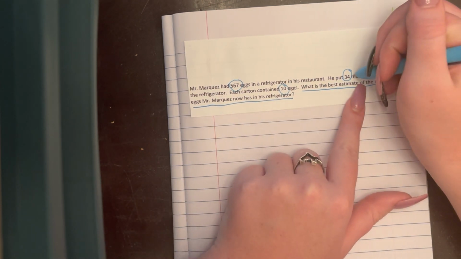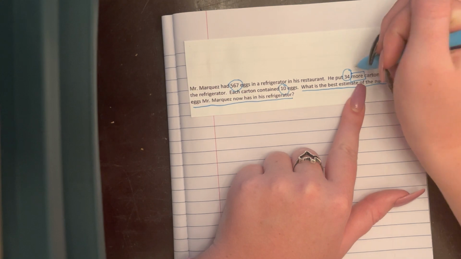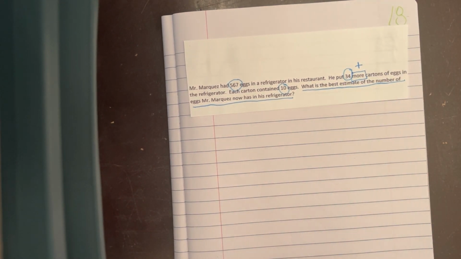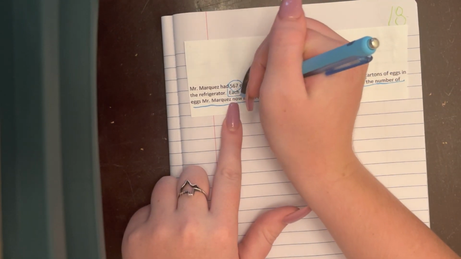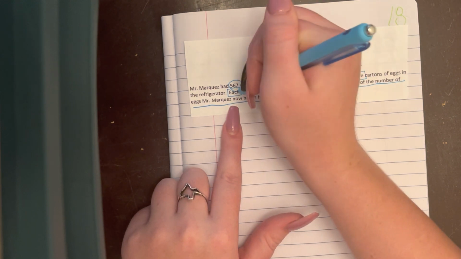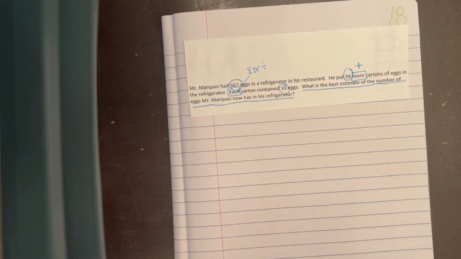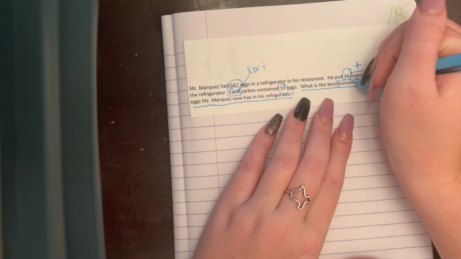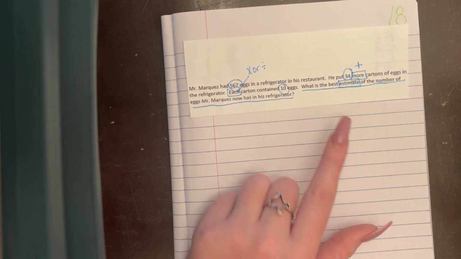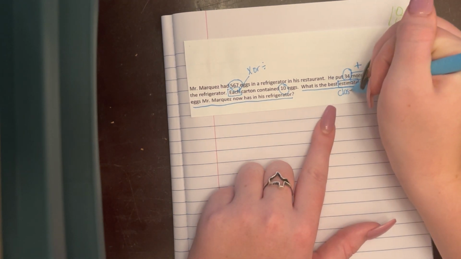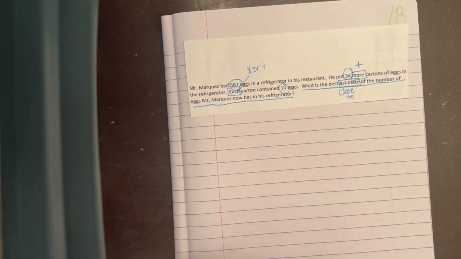He put more cartons, so he's adding them in there. Remember, we have each. Each always means, I'm gonna draw an arrow, multiply or divide. Okay, what is the estimate? Remember, it means close to. We don't want the exact number he now has in his refrigerator. I think that would be all of our keywords.